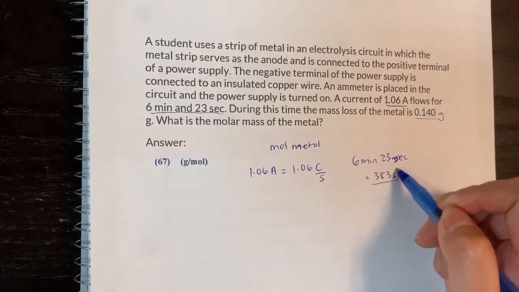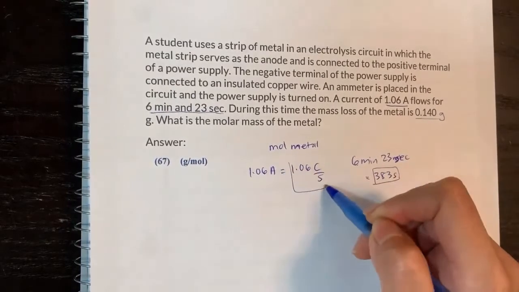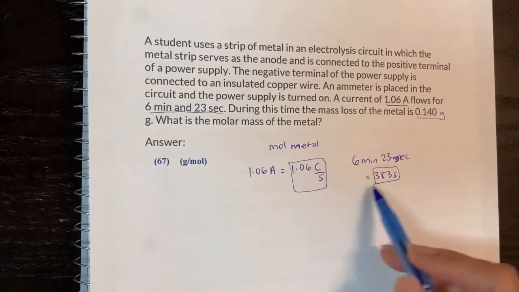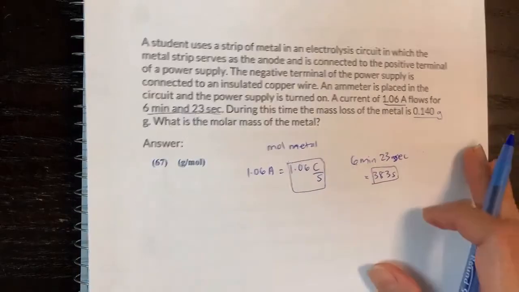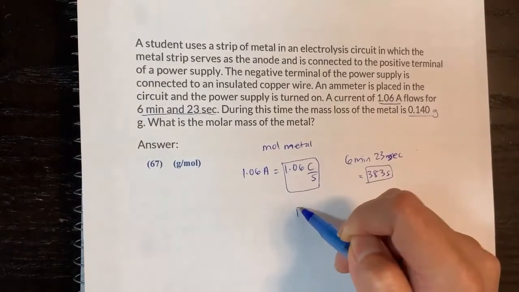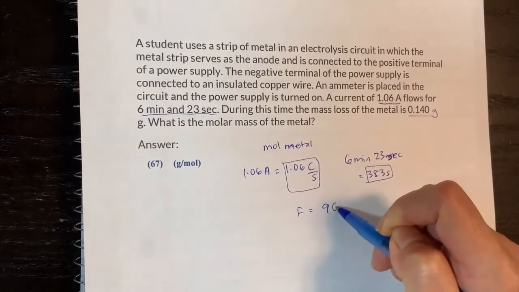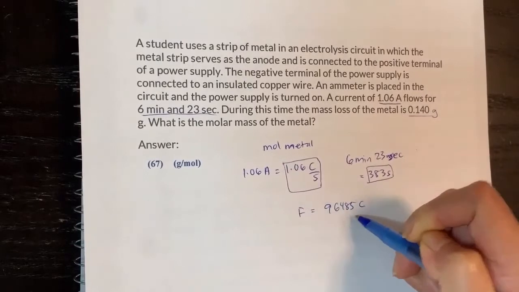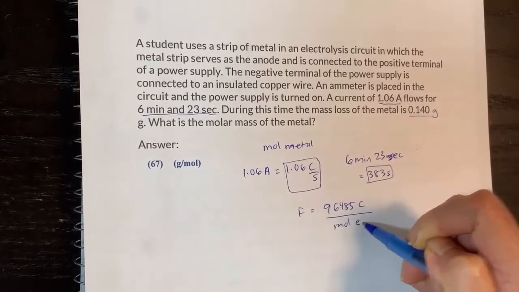So you have your seconds here and you have your coulombs per second. So that's how you can get the coulombs. And then you're like, well, what else do you need? You need something called Faraday's constant. Faraday's constant is F, which is 96485 coulombs per mole of electron.